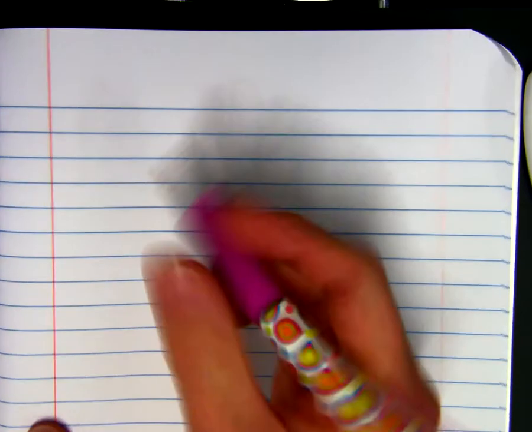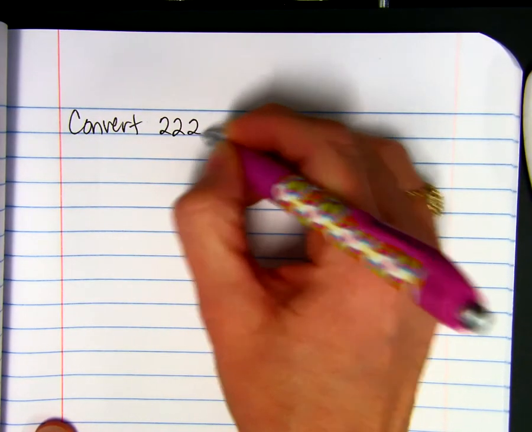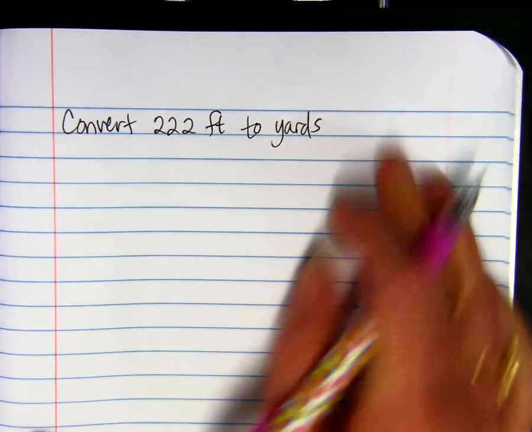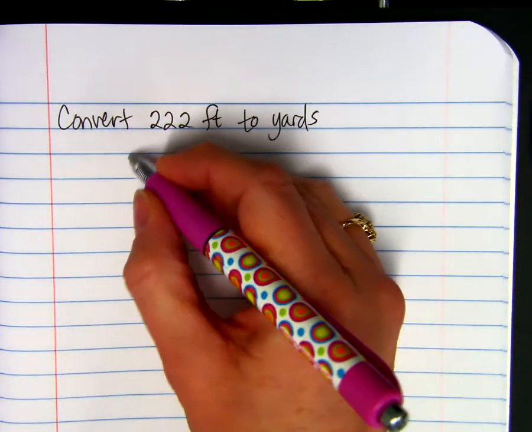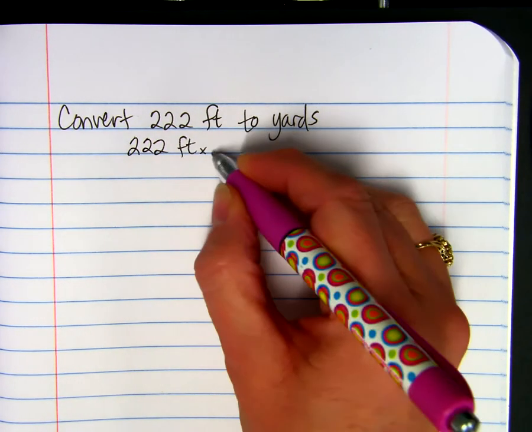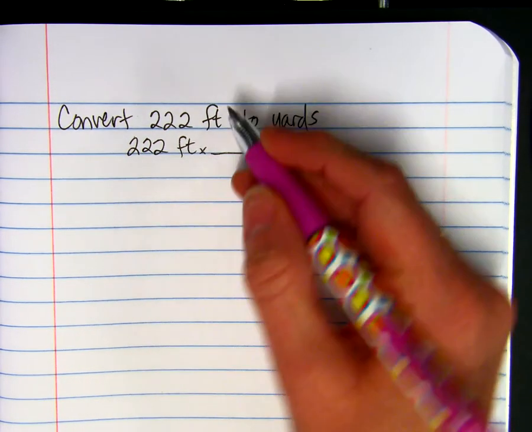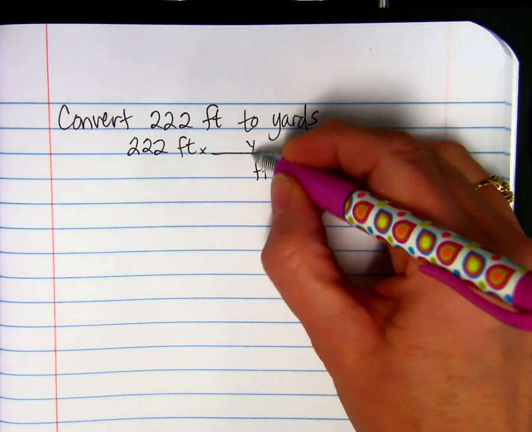So here's another example. Convert 222 feet to yards. So we start with our given measurement, 222 feet, times, now we want to put what we're getting rid of, which is feet, in the denominator, what we want to change it into in the numerator.